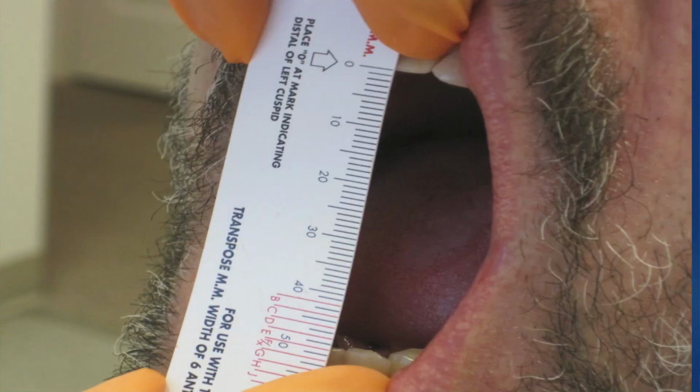So I simply take a millimeter ruler, ask the patient to open as wide as they can, and I measure. And if it's 40 millimeters or more, that is what I want to see for them to be a candidate for oral appliance therapy.